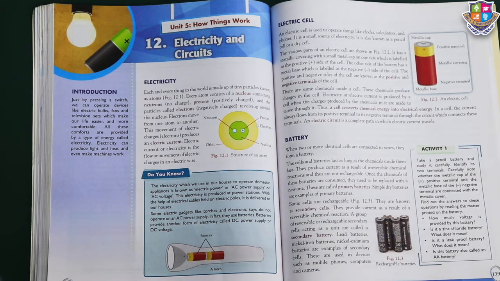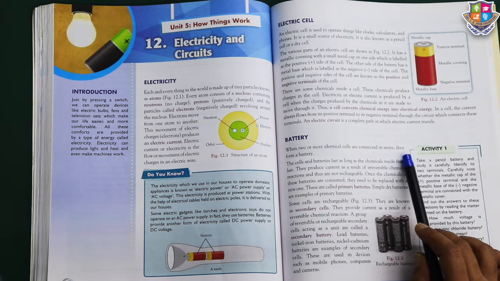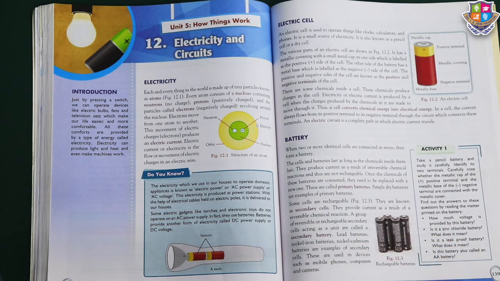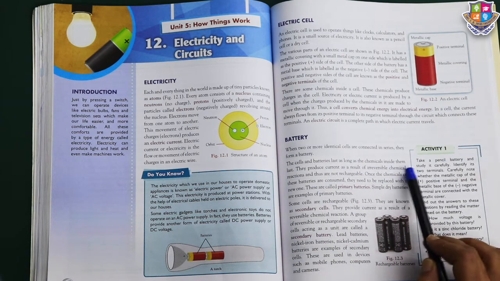When we keep many cells together, it works as a battery. Okay, when two or more identical cells are connected in series they form a battery. Okay, there is an activity over here; in the presence of your parents, you can do this. Okay, the cells and batteries last as long as the chemical inside them lasts.